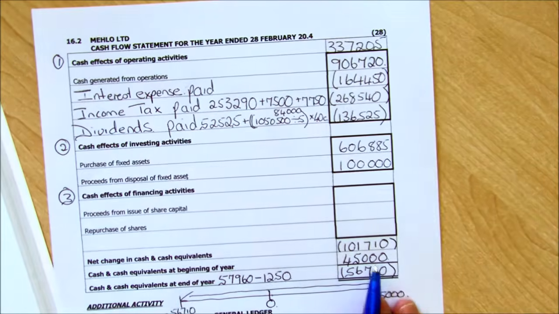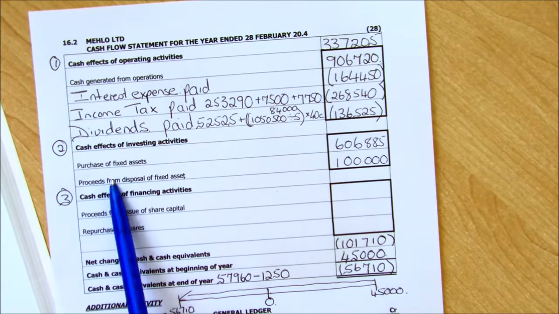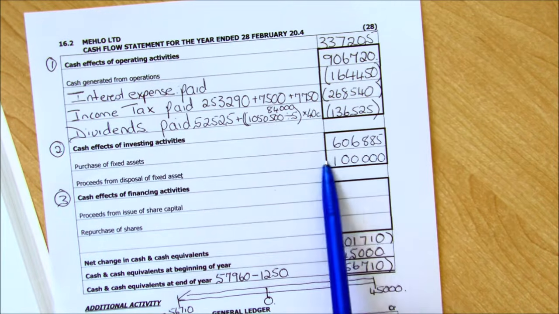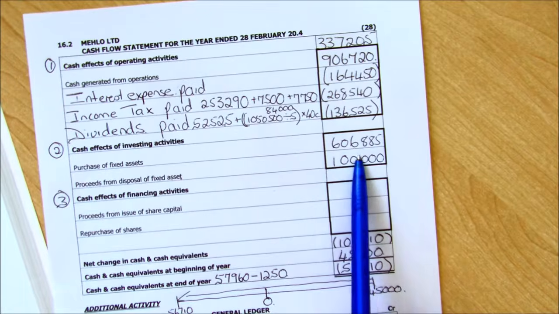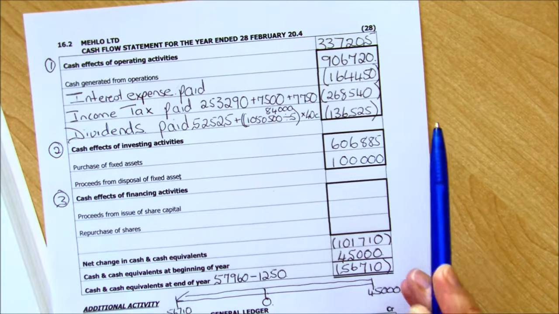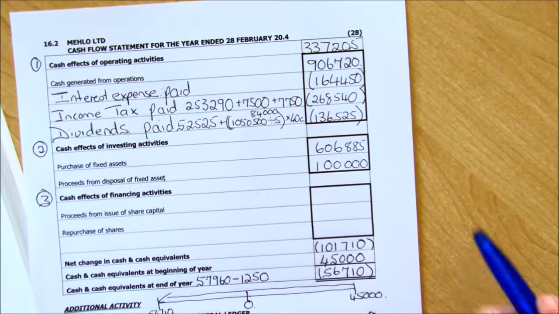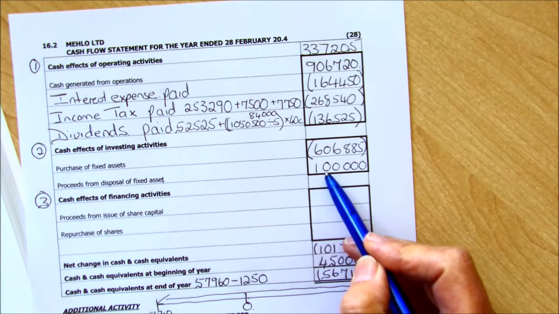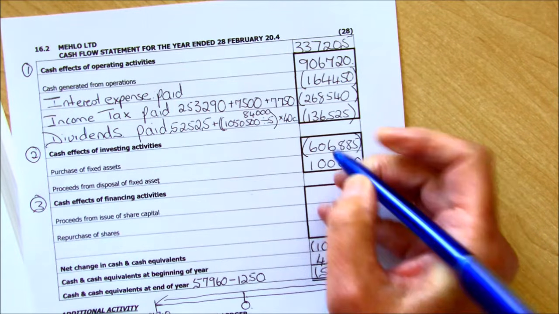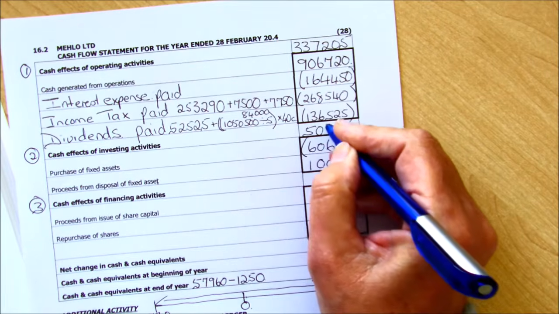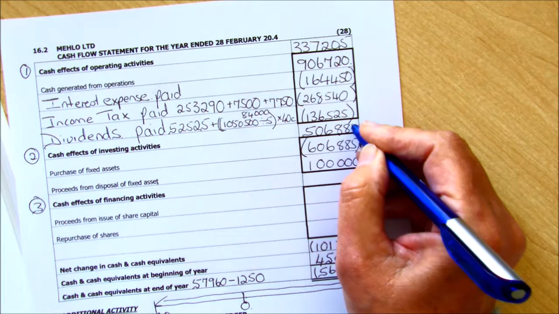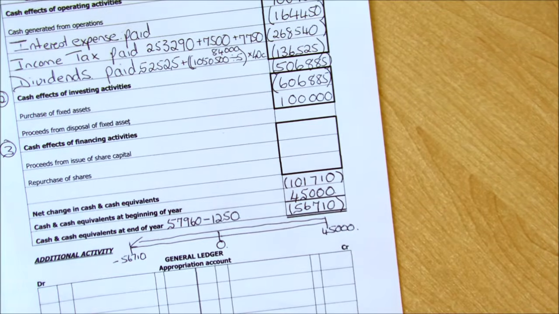Right, the fixed asset that you sold was given to you, and you will be given one of these figures normally, was 100,000. Now, secondly, what effect has this had on cash? Which of these have resulted in an outflow of cash, and which of these have resulted in an inflow? And obviously if you bought fixed assets, your money would go out. If you sold cash, your money would come in. And so the overall effect of this is that from investing, we've spent more money out than we've got in, so there's a negative cash situation there.